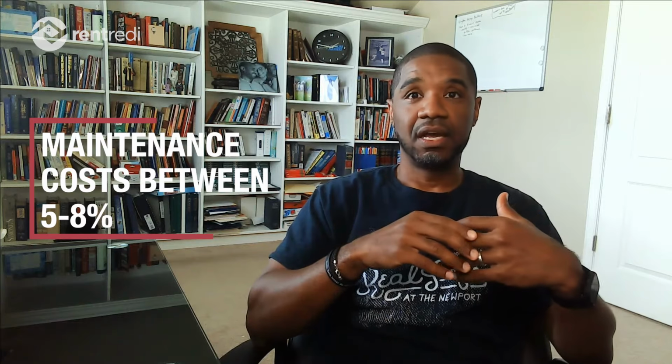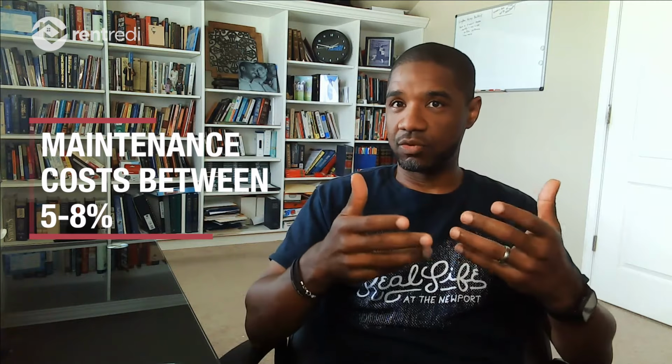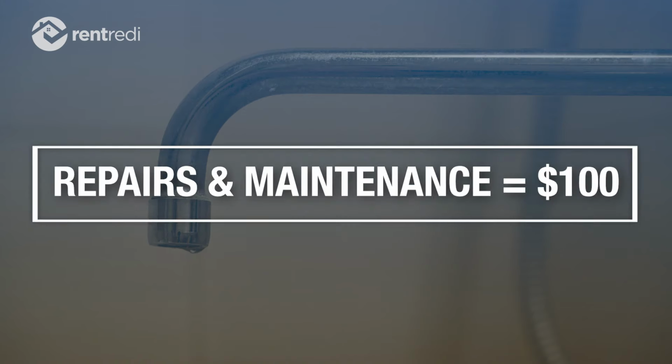If you're buying a property that has had a lot of deferred maintenance, it's going to require more maintenance when you purchase it. Or if you're buying a property that's turnkey or just underwent a rehab, you're going to have a lot less maintenance in that property. But for our example, we're going to keep the math easy and use $100 for our repairs and maintenance. So hopefully you're writing this down so far. We've covered insurance, taxes, and maintenance. All of those are $100 each.